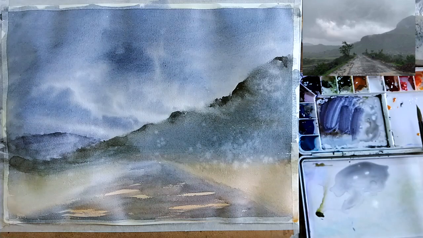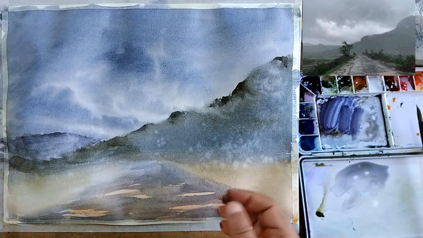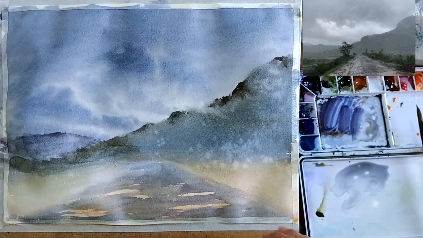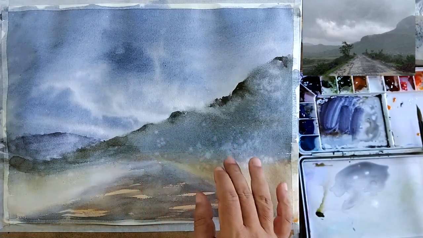Okay, that's it. Now this area is somewhat dry. If you want, we can create some foliages around this area.